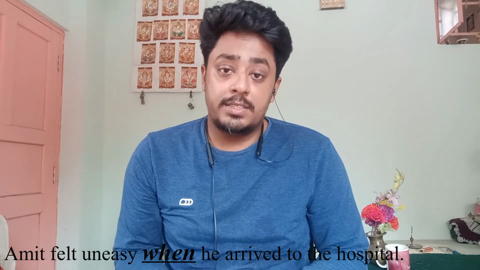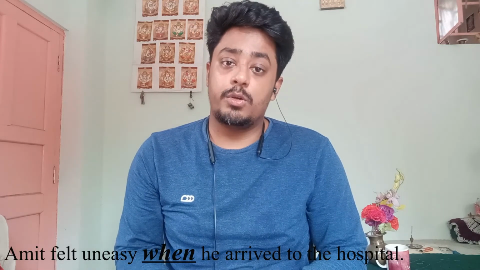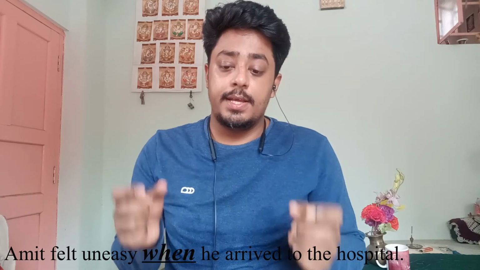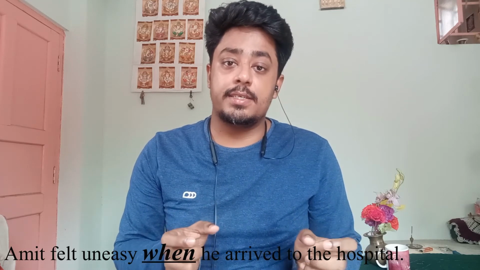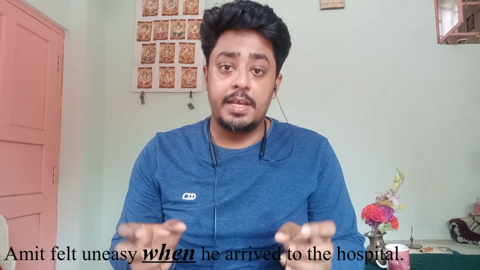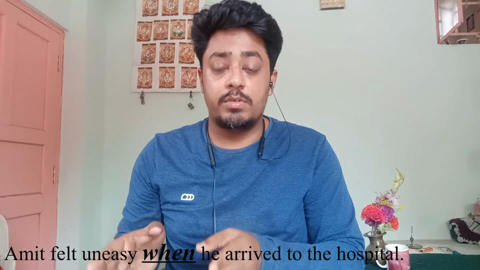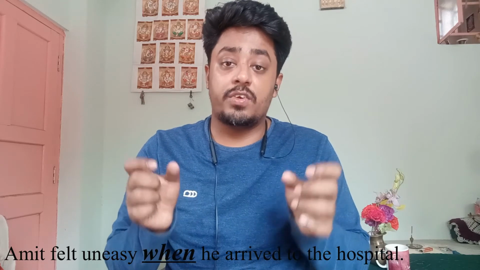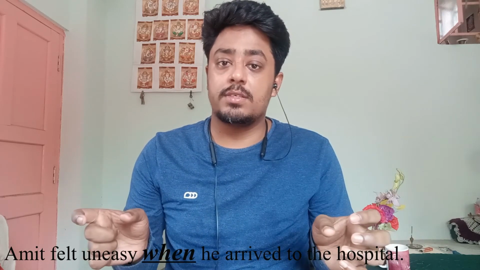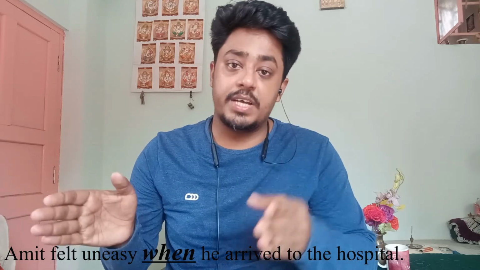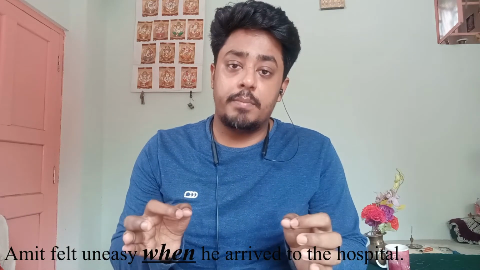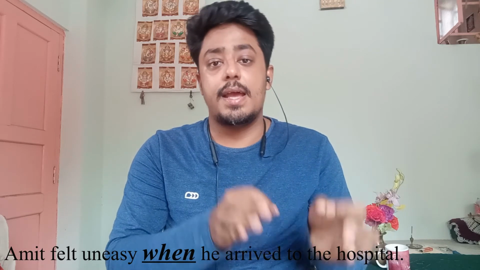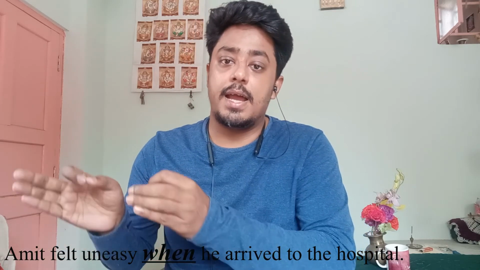Amit felt uneasy when he arrived at the hospital. What do I mean by these things? This time sequence indicator reflects the linking in between an act which happened earlier and an act which happened later. So it is creating a link in between these two acts which happened earlier and which happened later. Mr. Amit had arrived at the hospital. He felt absolutely uneasy there.